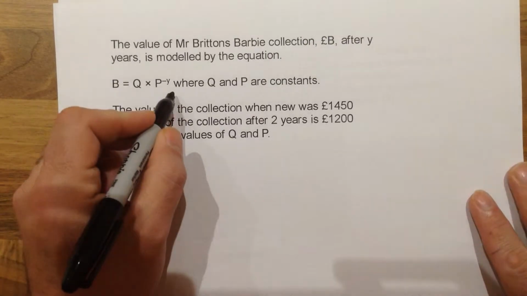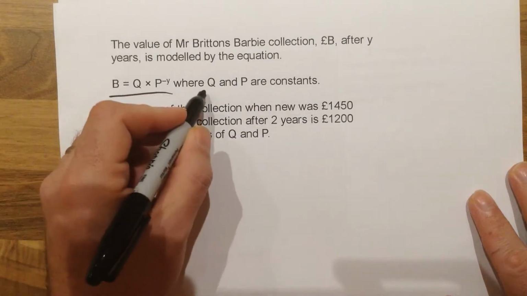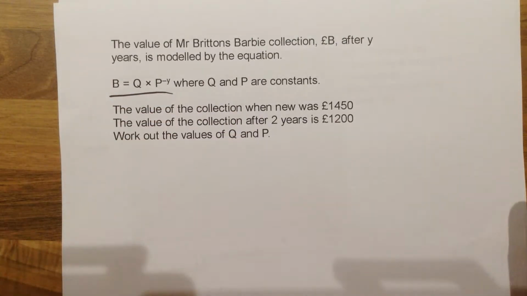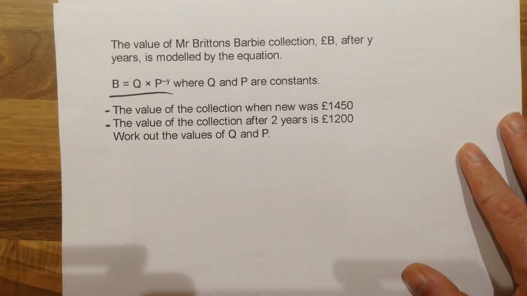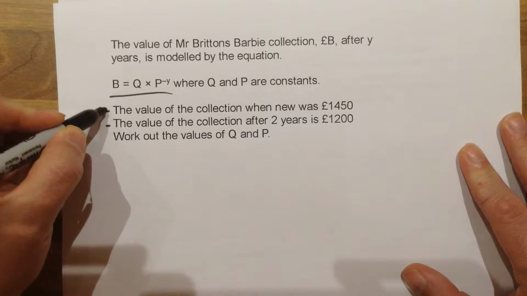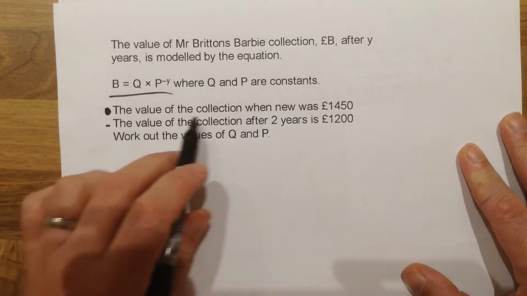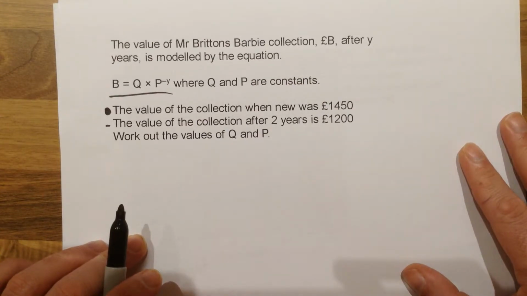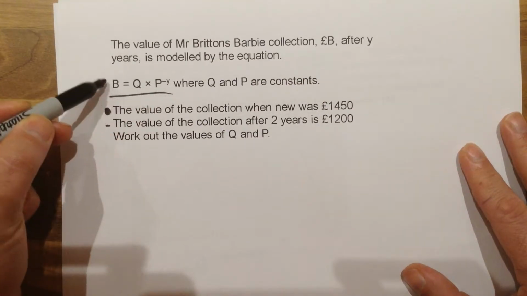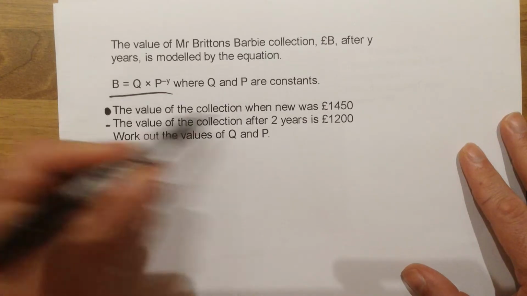So we've got this little formula that we are given where it says Q and P are constants. That simply means Q and P are numbers that we need to find out what they are. We have got two scenarios, so this is actually a little bit like proportion, when we had to substitute values in to find what some of the missing numbers were. If we start with this very first one, the value of the collection when new was £1,450.